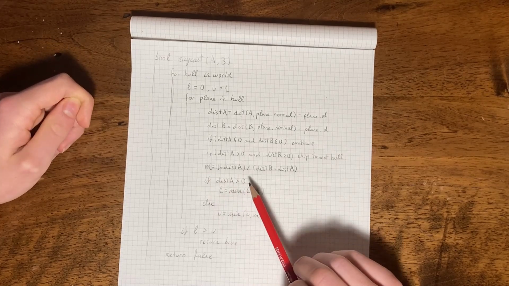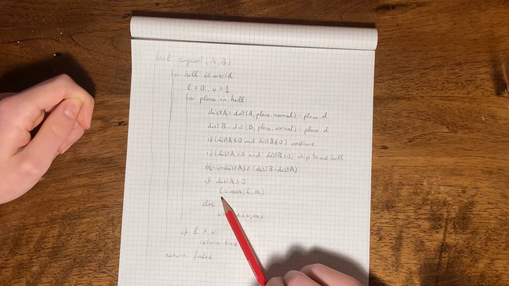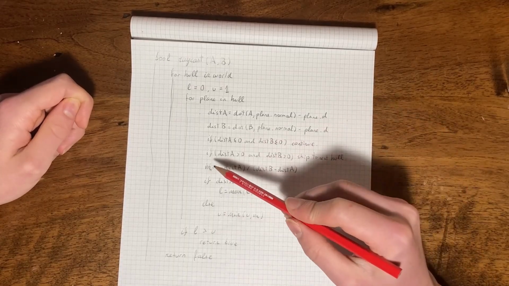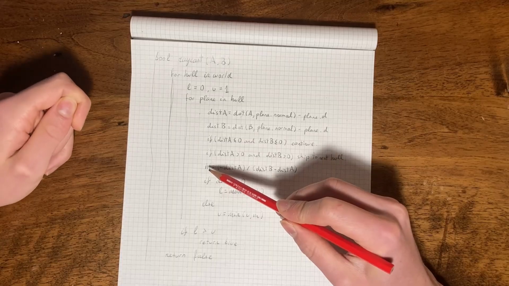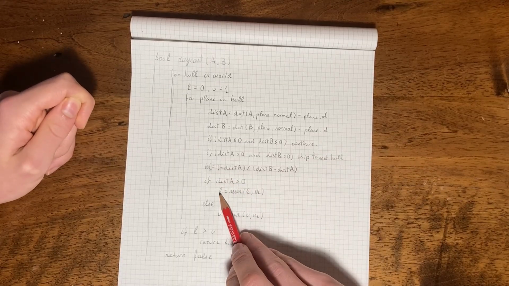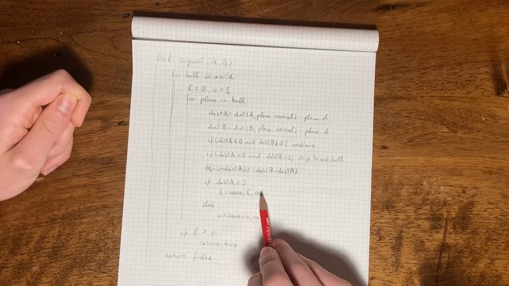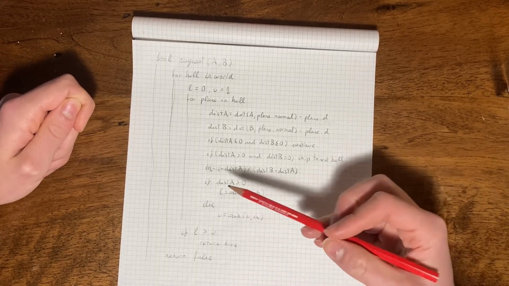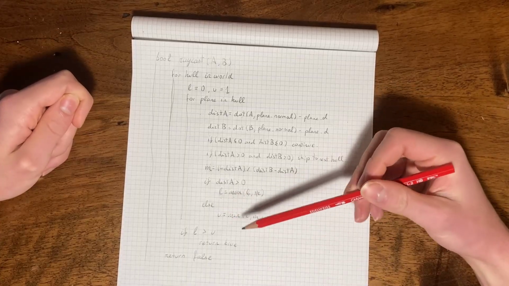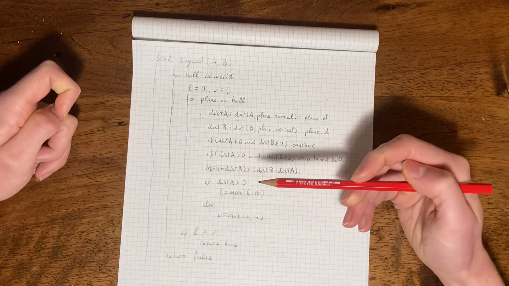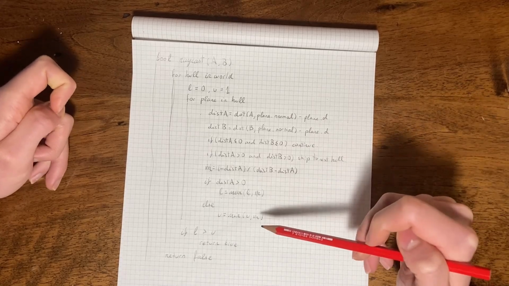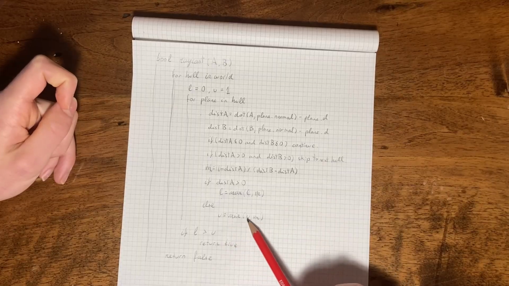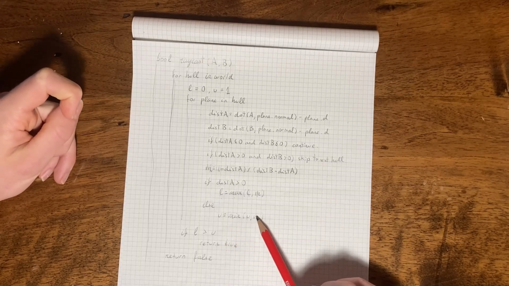If A is in front of the plane, this is the lower bound, right? And in that case, since we want to find the maximum lower bound, we'll set the lower bound as whatever is the max between the current lower bound and the new lower bound we've just computed. Else, it means that B is in front of the plane and that this is an upper bound. And since we want to find the minimum upper bound, we'll set U to whatever is the minimum between the current upper bound and the new upper bound we've just computed.